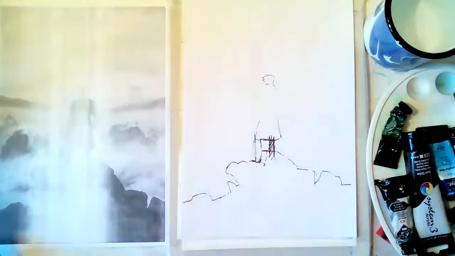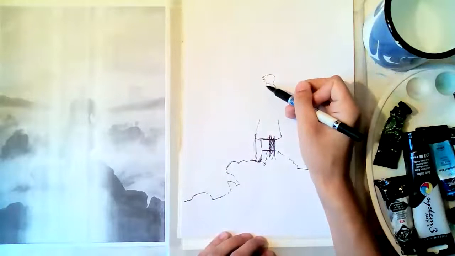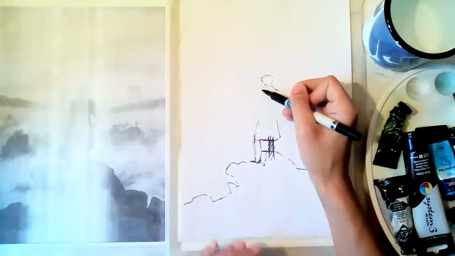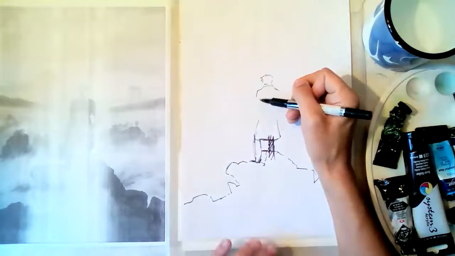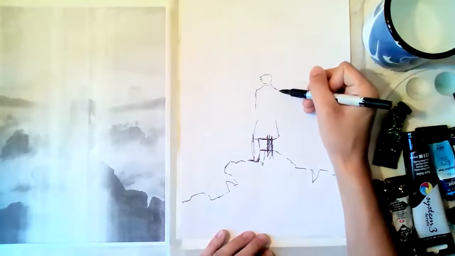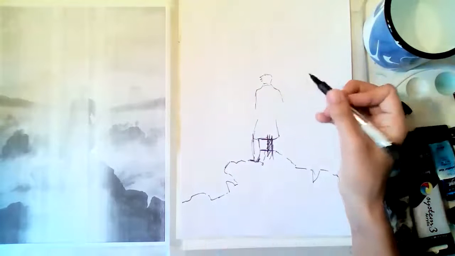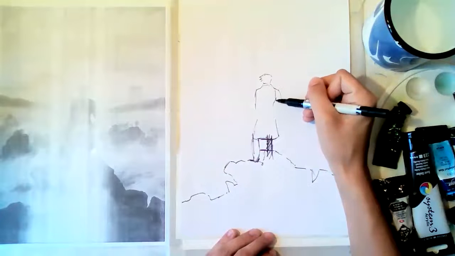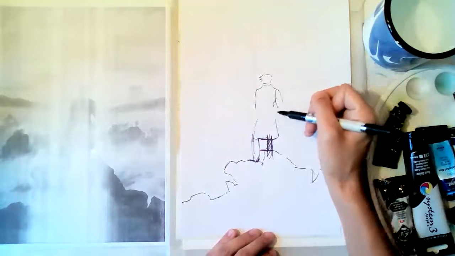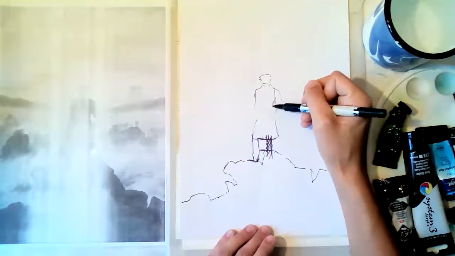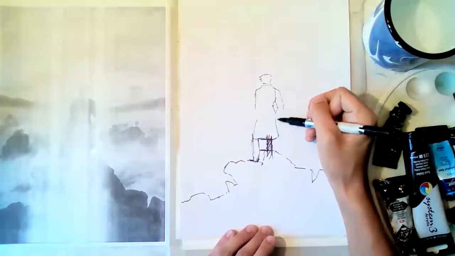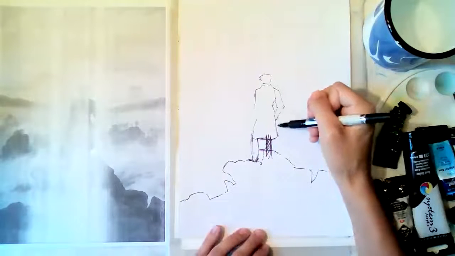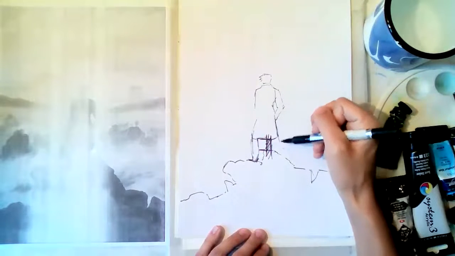Feel free to sketch by feeling, and then you can always measure to check yourself. Especially if you have a feeling that something is not quite right, this measuring technique can help you find the error.